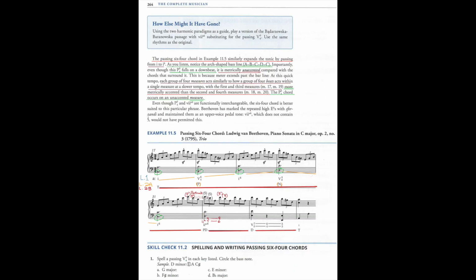Let's continue on now on page 264. We're going to now see the passing 6-4 chord in a slightly different metrical version. Rather than being a passing chord in a bar, we're going to expand the time out a bit. If you look at example 11.5, it talks about how the passing 6-4 chord expands the tonic, in this case by passing from 1 to 1-6. And this is in an 8-bar phrase here.